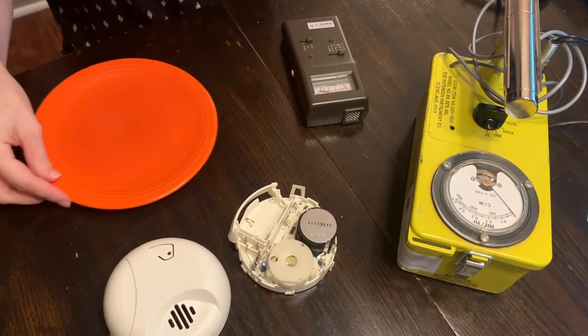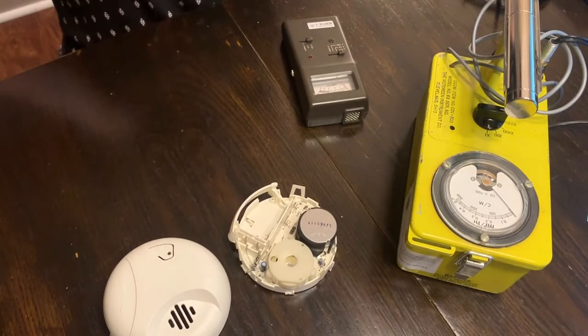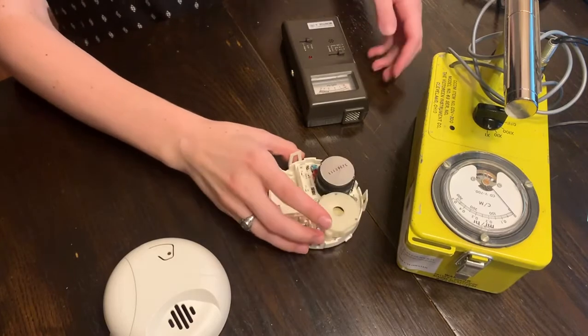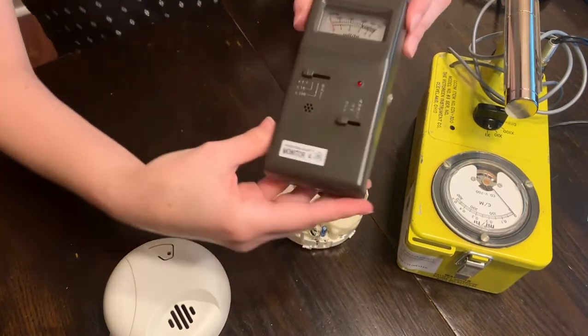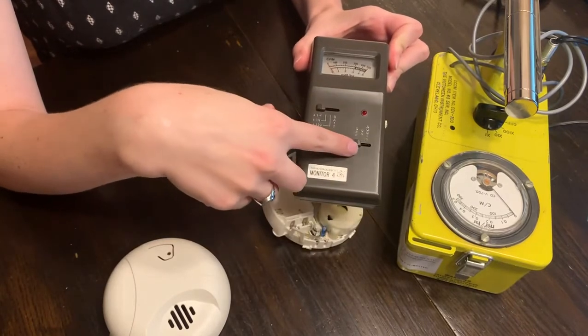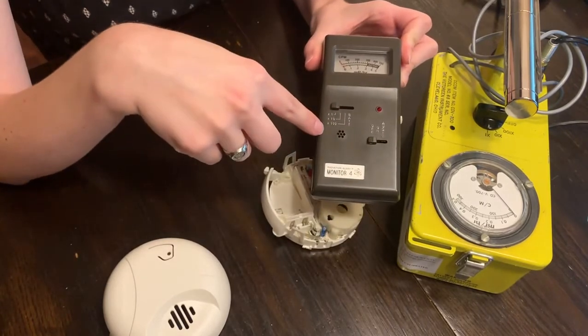The first thing I'm going to measure, I'm going to move the plate out of the way for now. The first thing I want to measure is the smoke detectors. So here's my Geiger counter. You can see there's the on and off switch, and then there are a couple different settings.